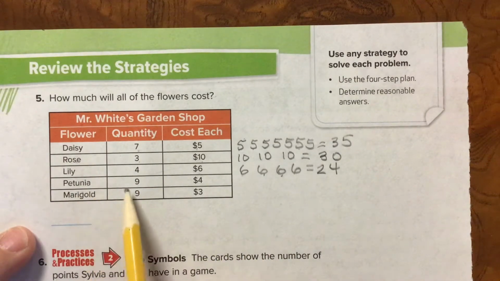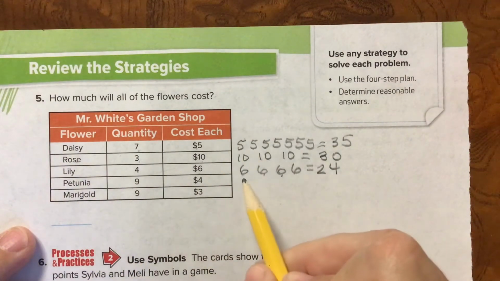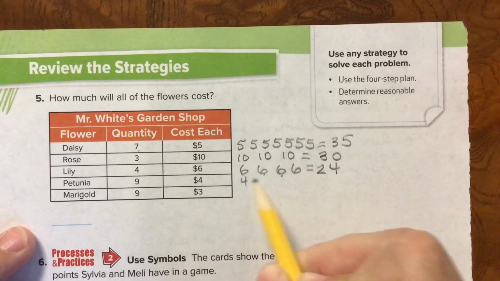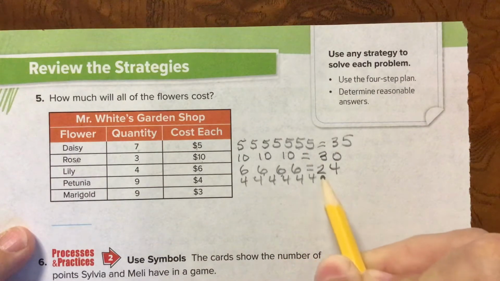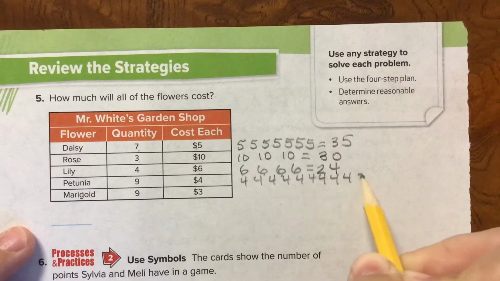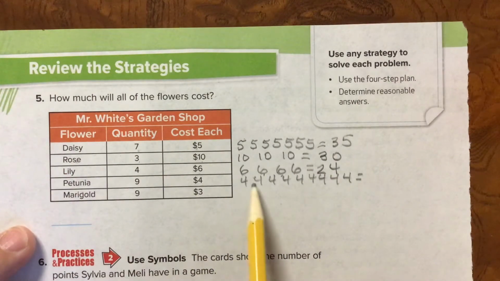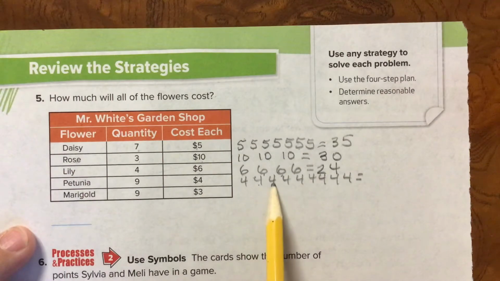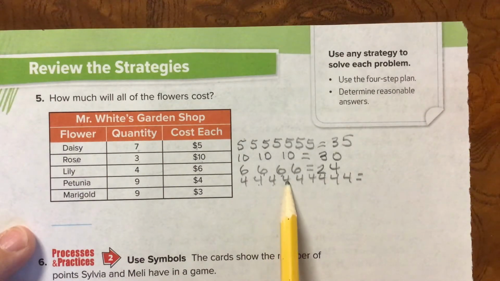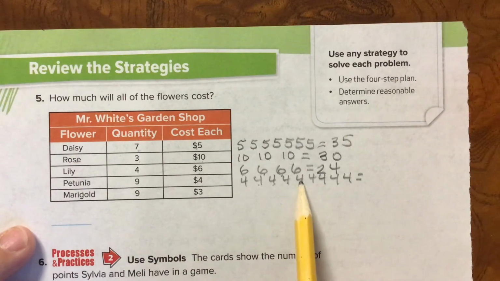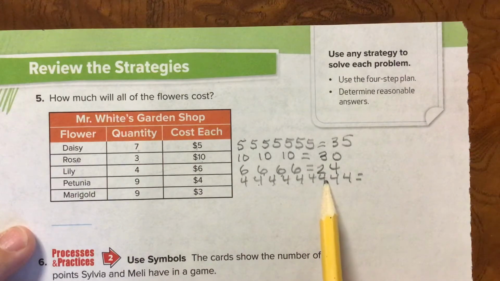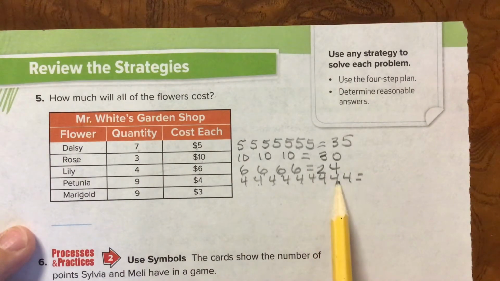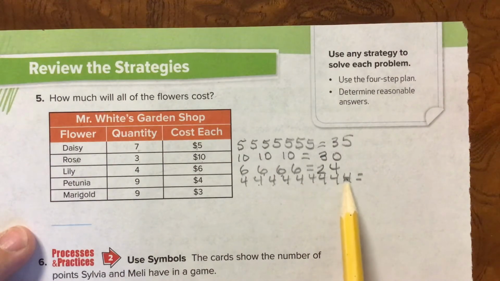And then we have petunias. There are 9 of them that are $4. So we're going to do 4 nine times. 4, 1, 2, 3, 4, 5, 6, 7, 8, 9. And then I'm going to add those up. 4 plus 4 is 8. 8 plus 4 more is 12. 12 plus 4 more is 16. 16 plus 4 more is 20. 20 plus 4 more is 24. 24 plus 4 more is 28. 28 plus 4 more is 32. And 32 plus 4 more is 36.